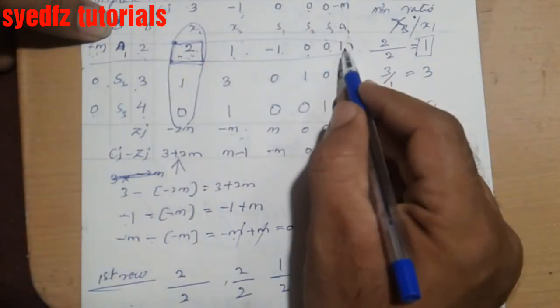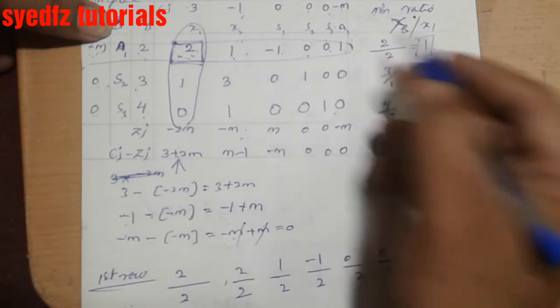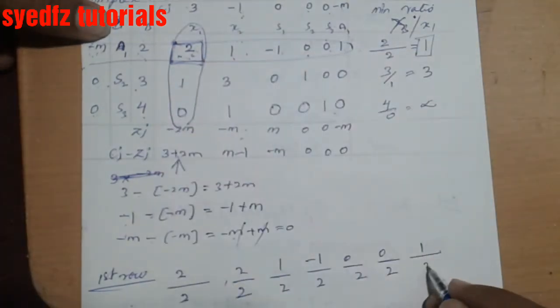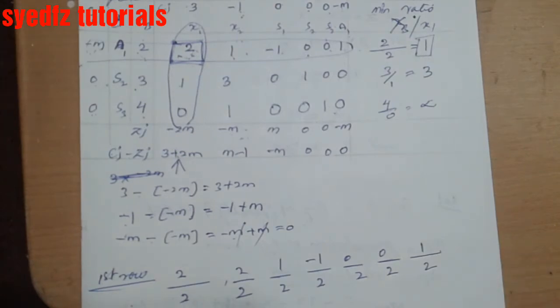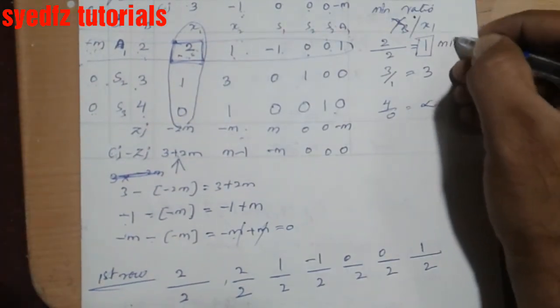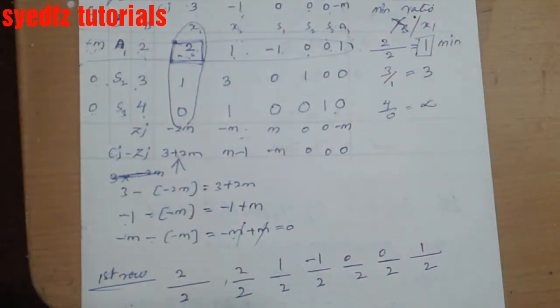What is the A? It is 1 and the key element 2. In whichever row we get the minimum value, from that we take the key element, and that element should divide all other values of the same row, which row is exiting.